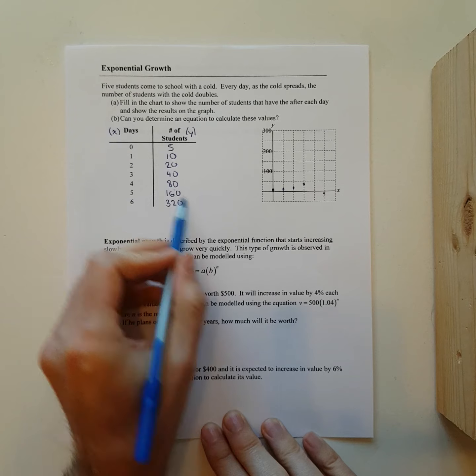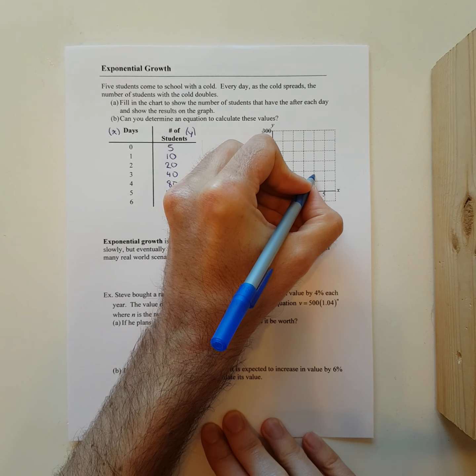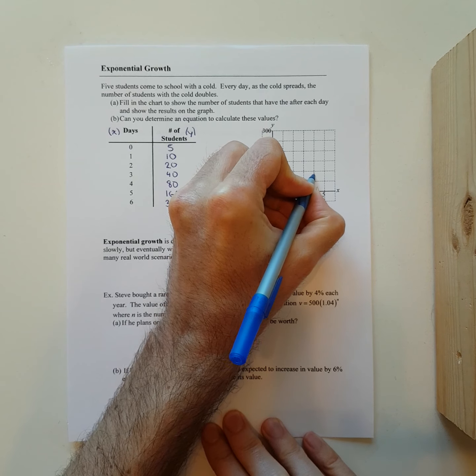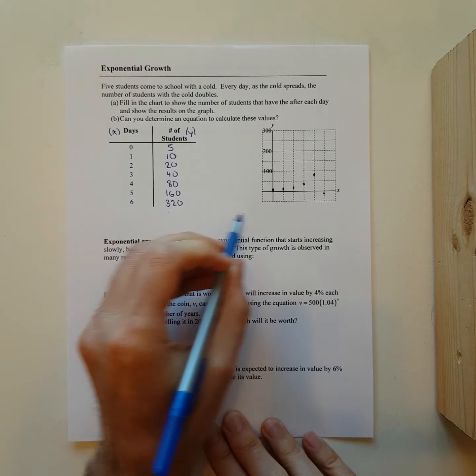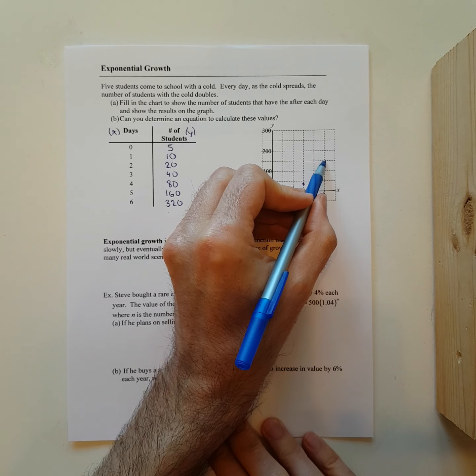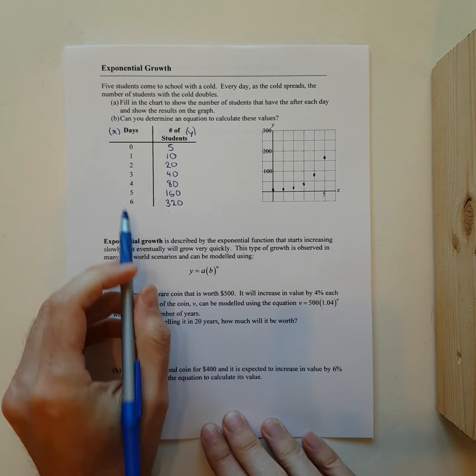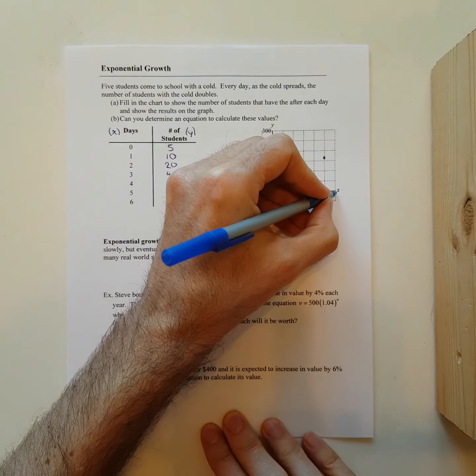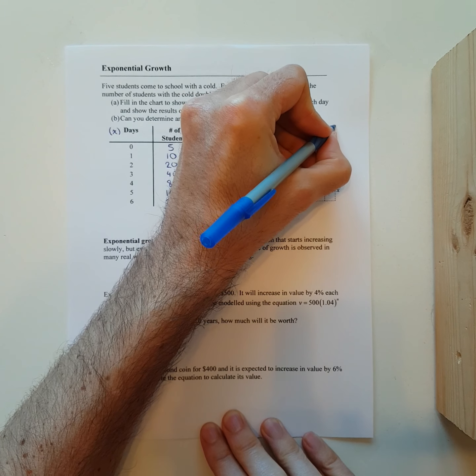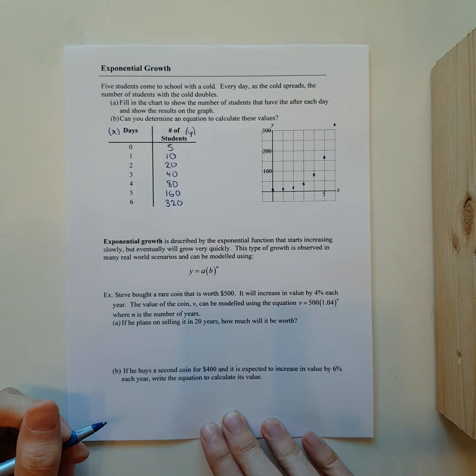On day 3, we're up to 40, so now we're almost there. So now we're just under that line. And then finally on day 4, we get to 80. So now we're just under the 100 mark. Day 5, we're now up to 160. So there's 150 and 160 just above that. And then on day 6, 320. The scale that I picked just puts us just barely off the top of our graph.